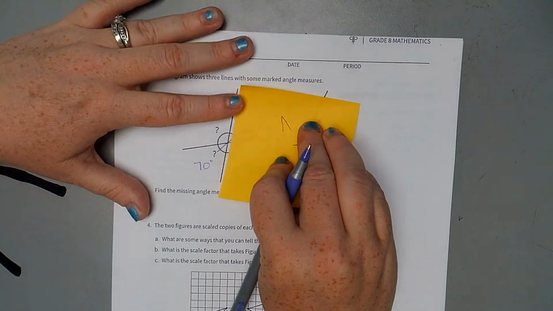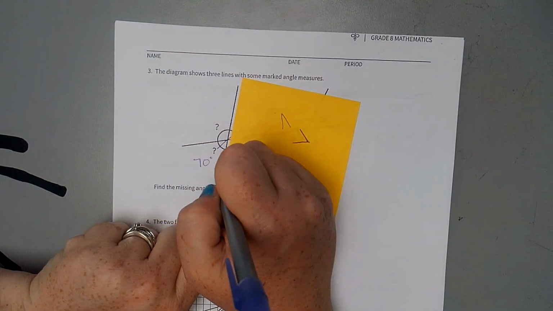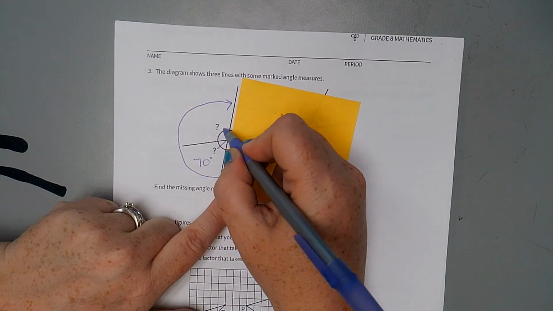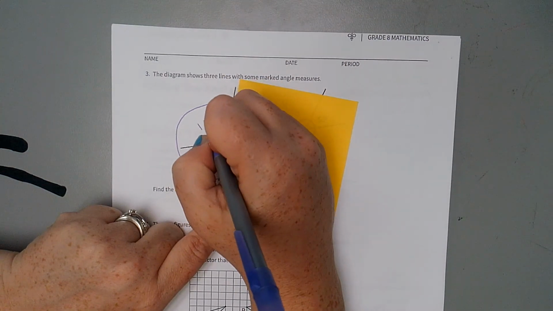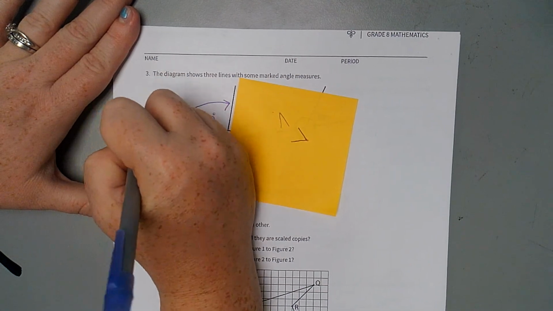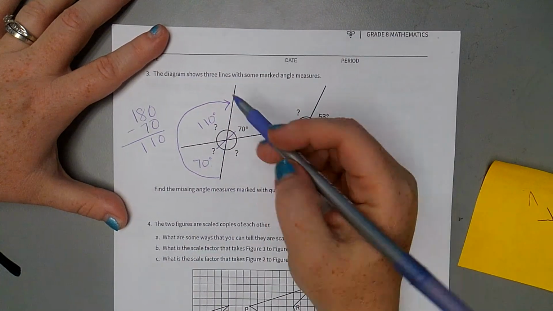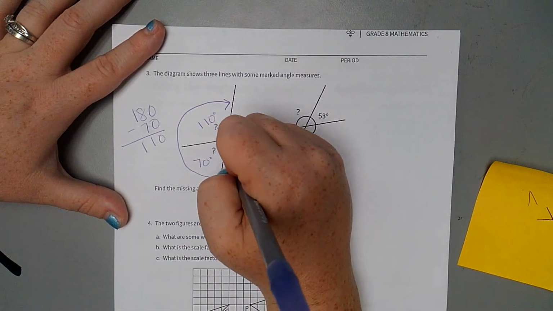And then it creates a straight angle, which is 180 degrees, or a supplementary angle, where this angle plus this angle equals 180. The difference between the two would be 110. If you didn't know that, it's 180 minus 70, which gives you 110. Which makes these two equal because they are vertical angles.